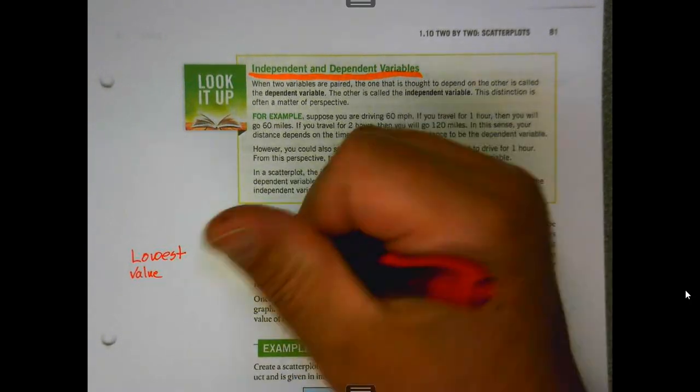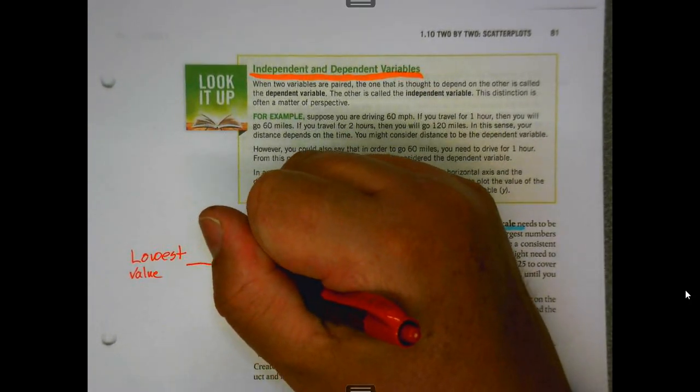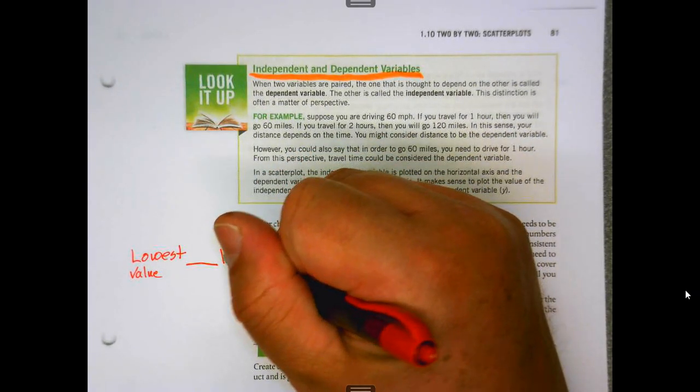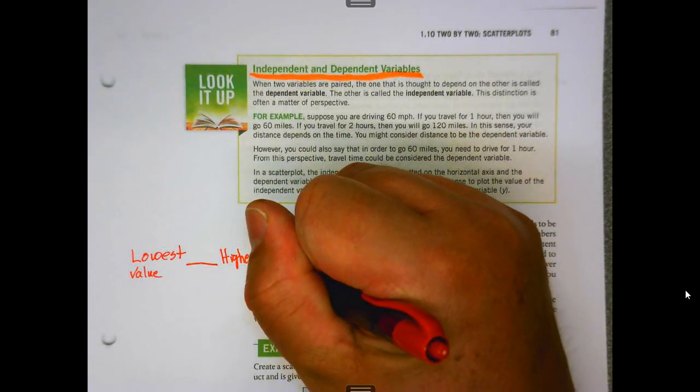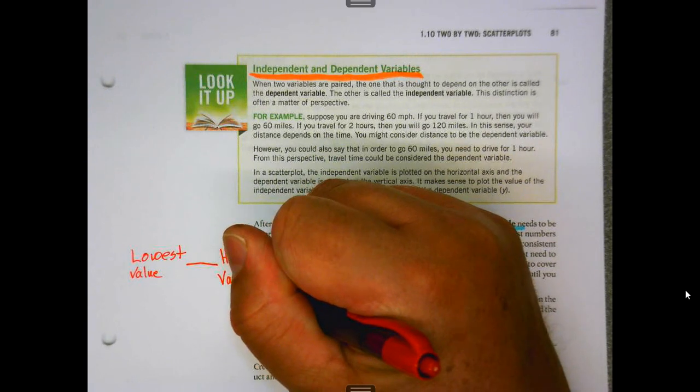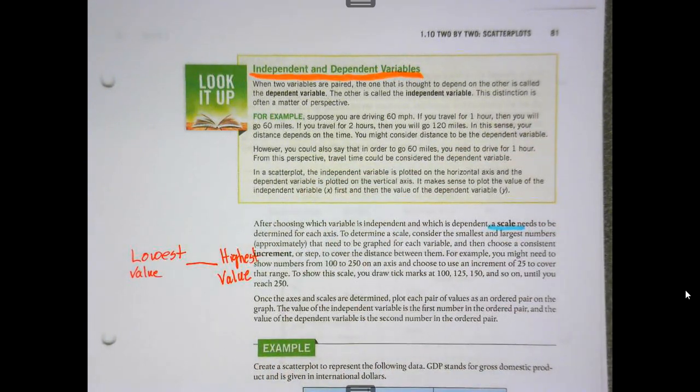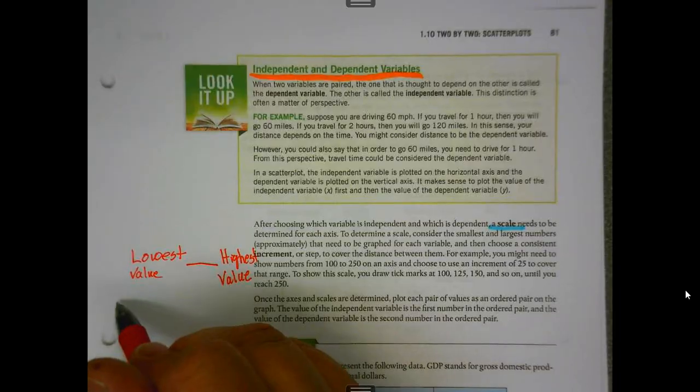And you see what the difference is. Suppose we're doing test scores. It could range from anywhere from 0 to 100%.